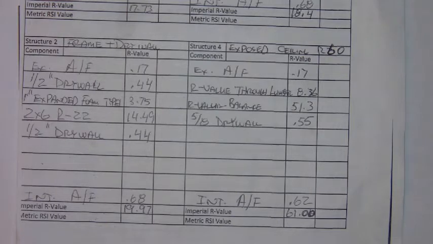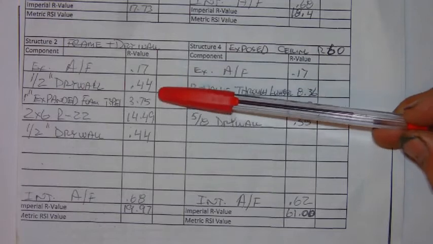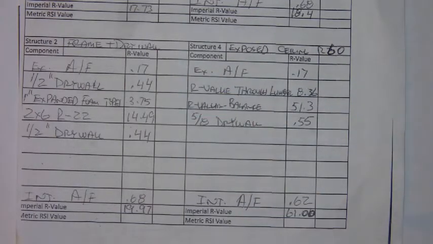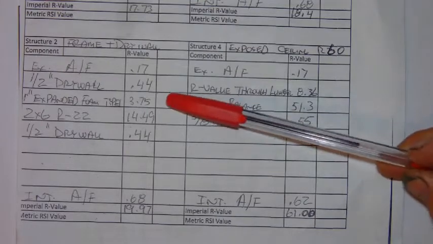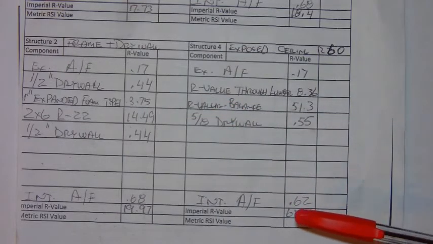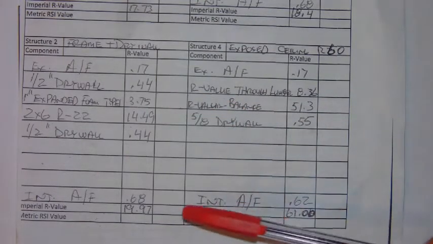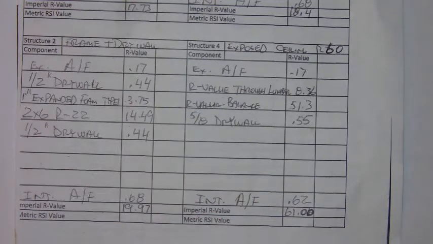In order for this particular assembly to meet or exceed the minimum insulation value, we had to add an additional layer of insulation. In this case, we chose 1 inch of expanded foam type 1 insulation, which gives us an R value of approximately 3.75, so that the total effective R value comes out to 19.97.